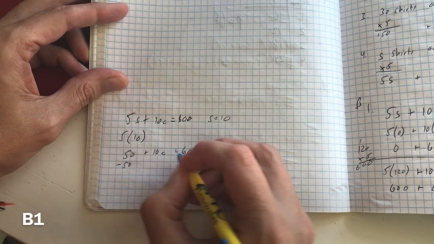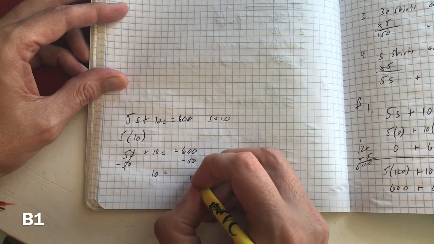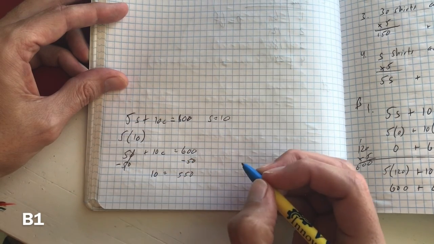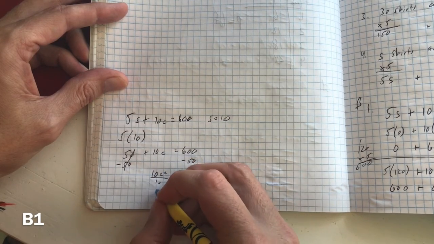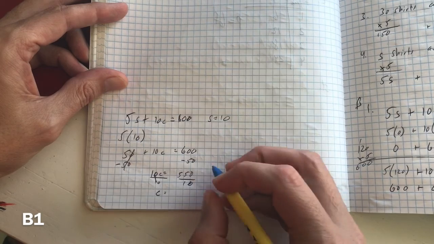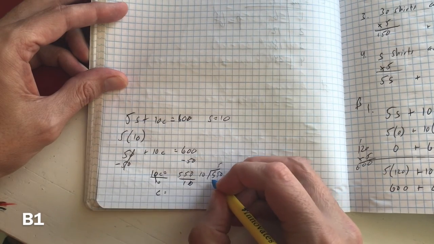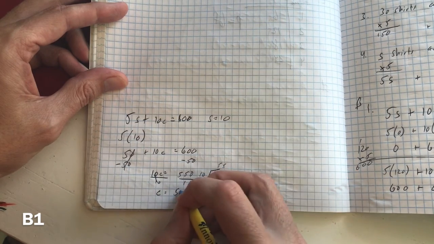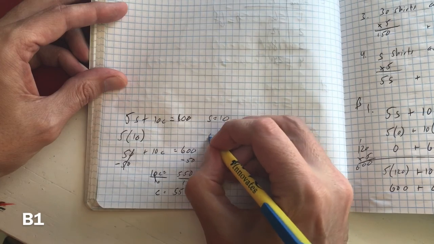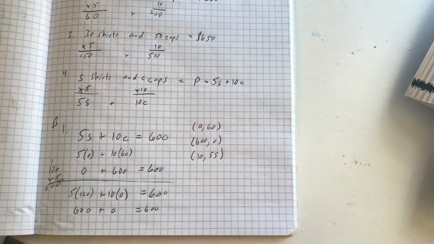So if I just get this out of here, 10c is equal to 550. Divide by 10, divide by 10. C is going to be equal to, let's see, 550 divided by 10 is going to go in 5 times, and 5 there. So C would be 55. So that means that C equals 55. It's another ordered pair. We can do 10 and 55. Got another one of those.